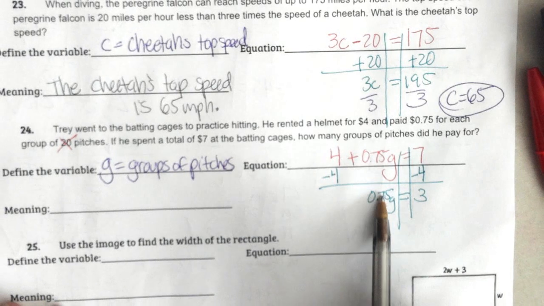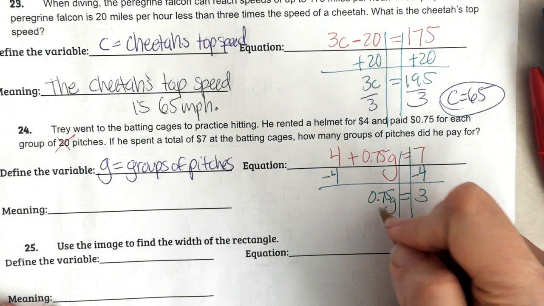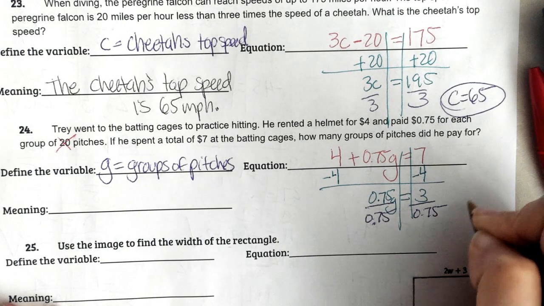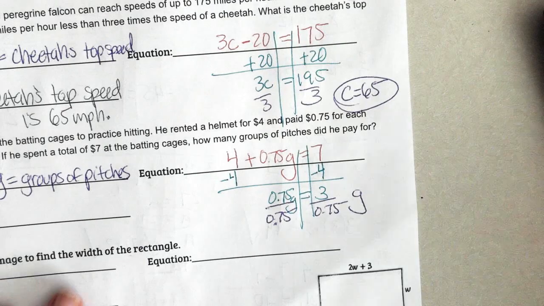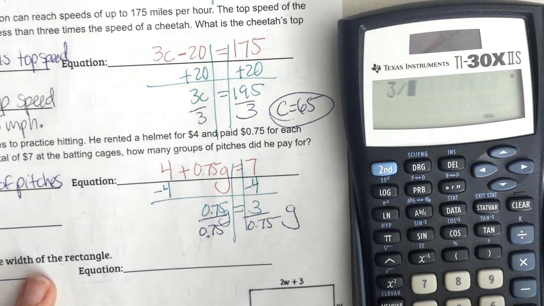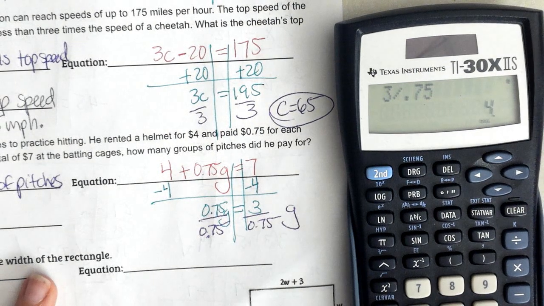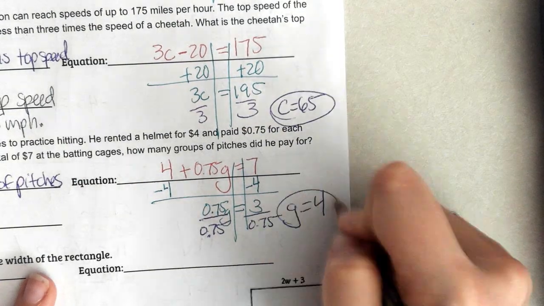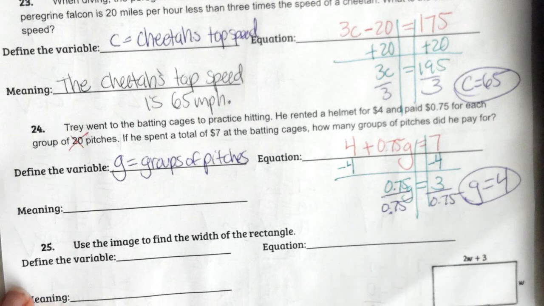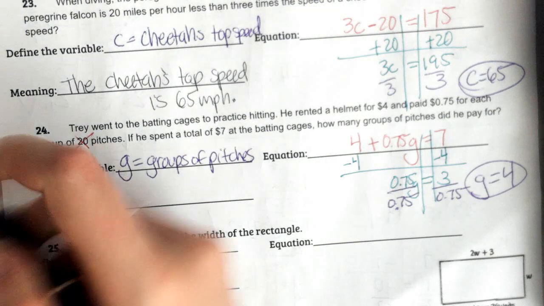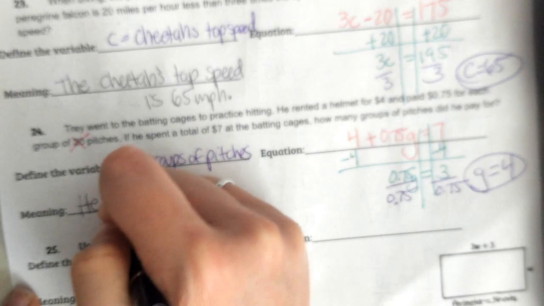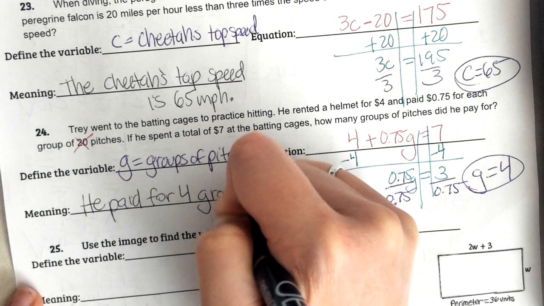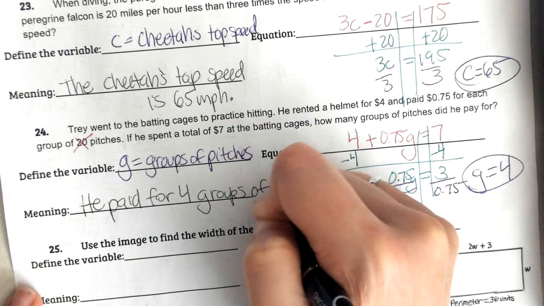Even though it is a decimal, this is a coefficient, so to solve I would divide. 3 divided by that, and you would get 4. So we would say he paid for 4 groups of pitches.